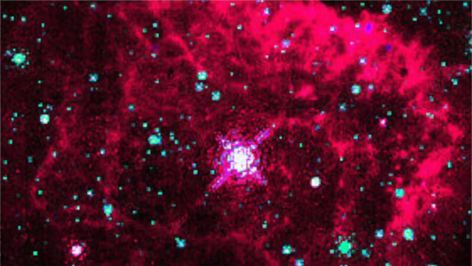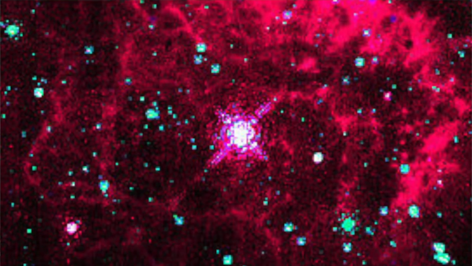One common example is the Pistol Star. The Pistol Star is the most luminous star in the Milky Way galaxy, but we have not actually ever seen it in terms of visible light because it is surrounded by its own nebula, and so you can't really see it. So essentially how we've seen it is through infrared light, where the heat of the star can go through the gas and dust, and you can actually see the star that way.